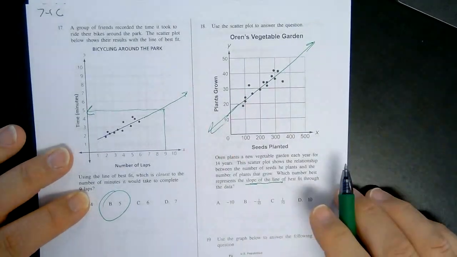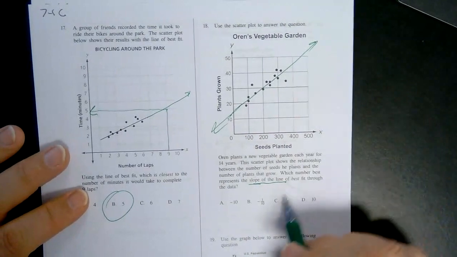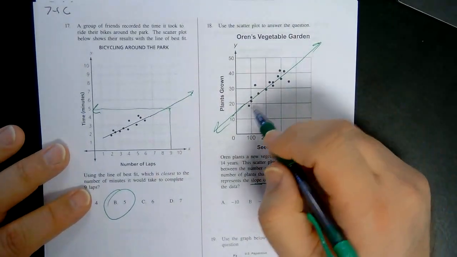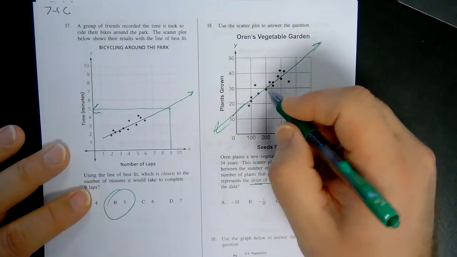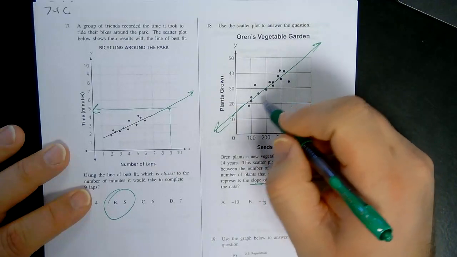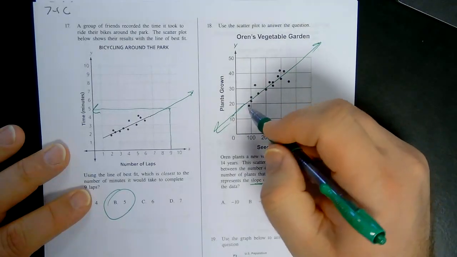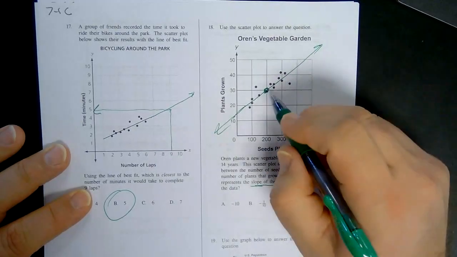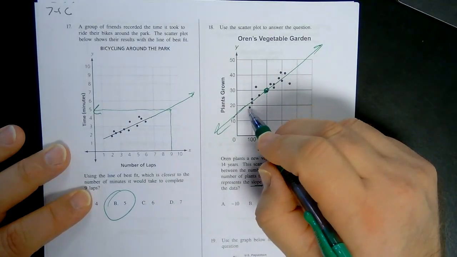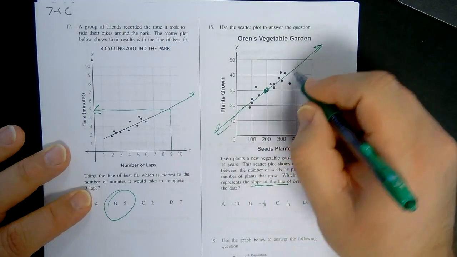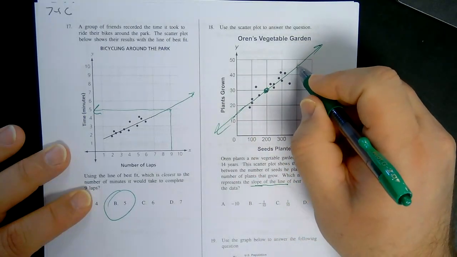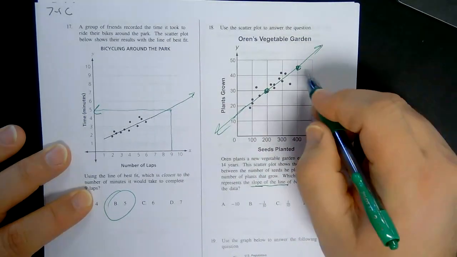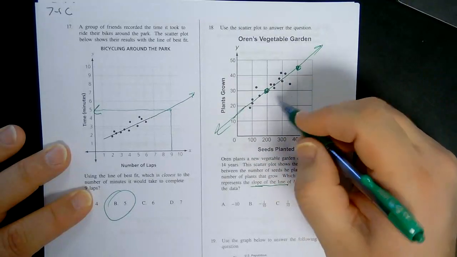Now to figure out the slope of the line, I want to pick some points that are near intersections. This one looks like a good spot right there. Another one, maybe I want to select a point right here, even though it's not on my line.